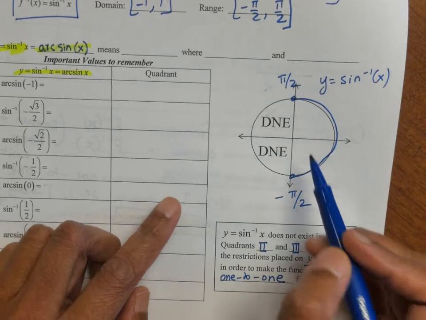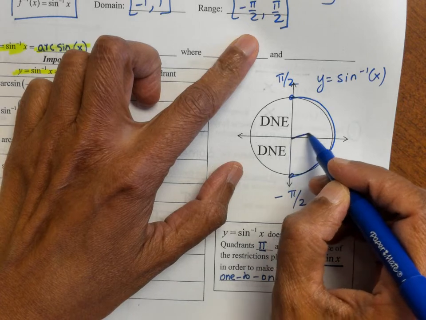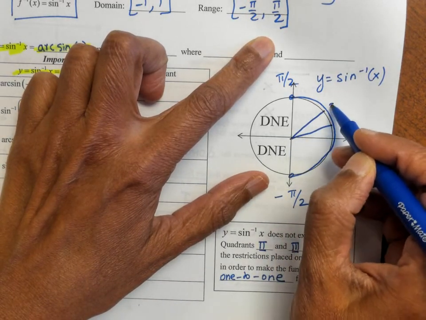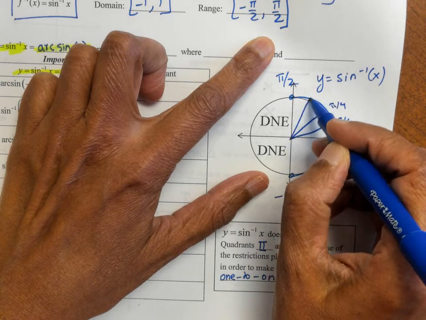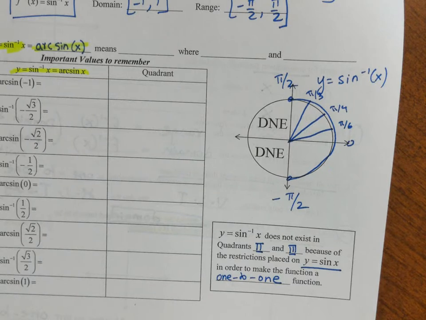Alright, so now let's mark these because we need to know the angles in between. We know how the angle goes: pi by 6, pi by 4, pi by 3, and pi by 2, and of course 0, I forgot the 0.